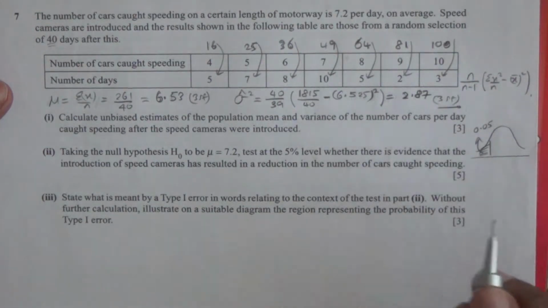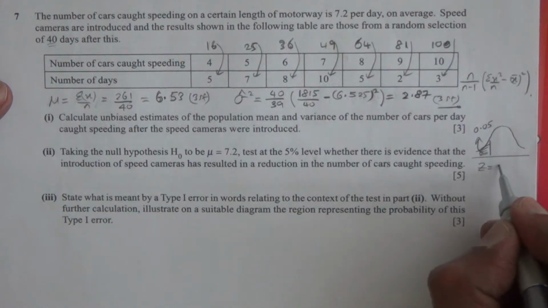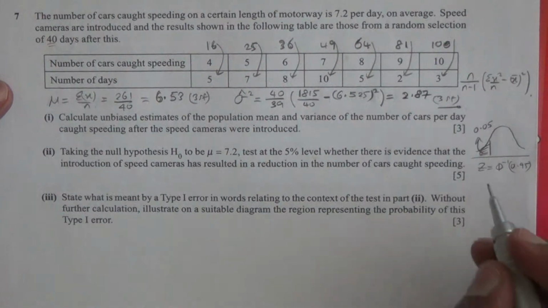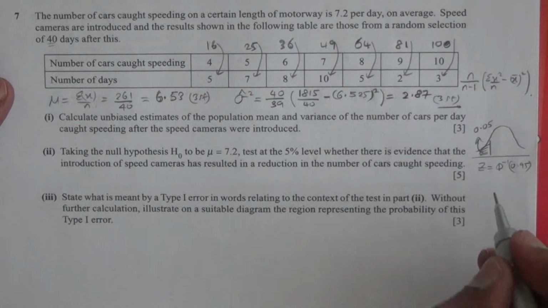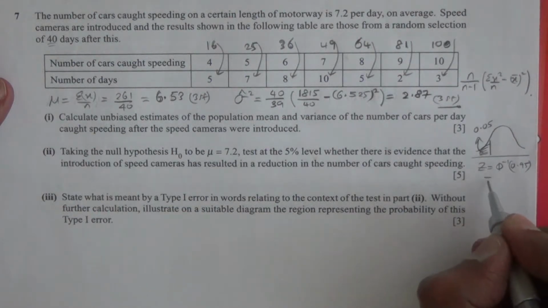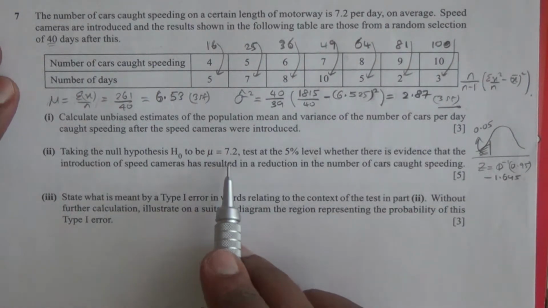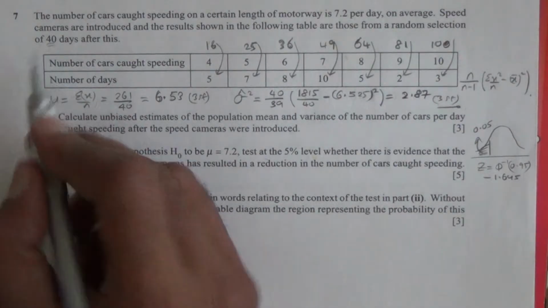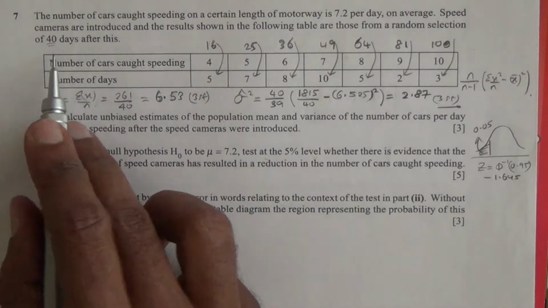If you work this out, the z value is going to be equal to the inverse normal of 0.95, which from your table gives negative 1.645. Over here we're going to need to test at 5% significance level. This is 40. That means it's greater or equal to 30. Therefore it's a normal distribution.